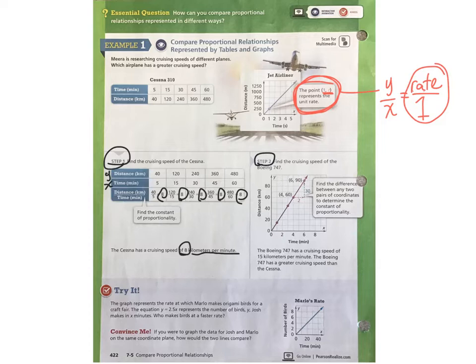You might also notice that at some point, although they don't show it to us here, they took the units from the original graph and transferred them over so that they are talking common units, as with the Cessna. So in the original graph, the jet airliner was in meters per second, and they have made a new graph that is now comparing it in kilometers per minute. So they did some unit conversion there in order to make sure that they were comparing similar things.